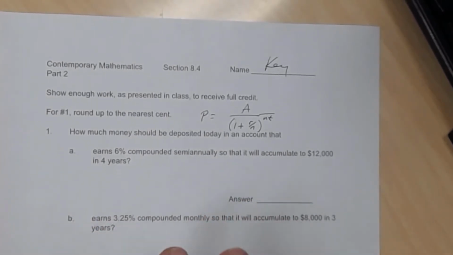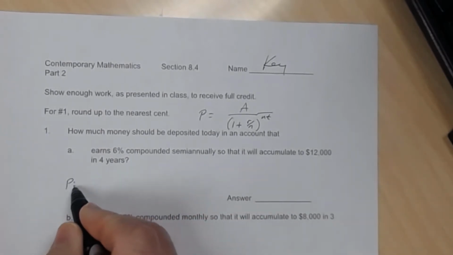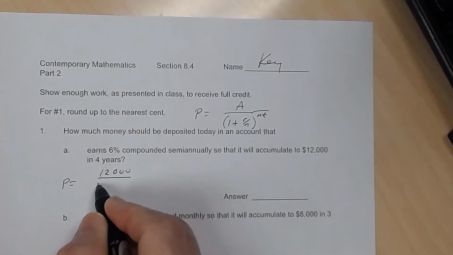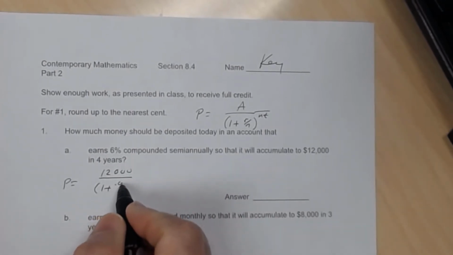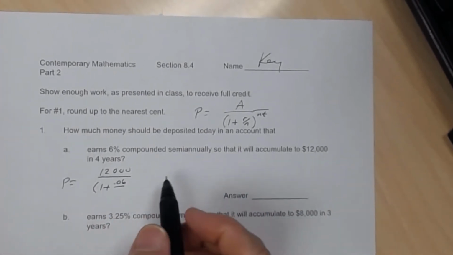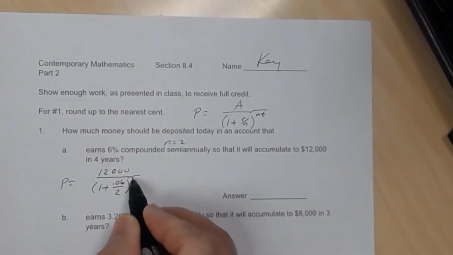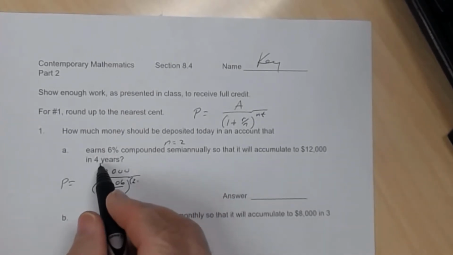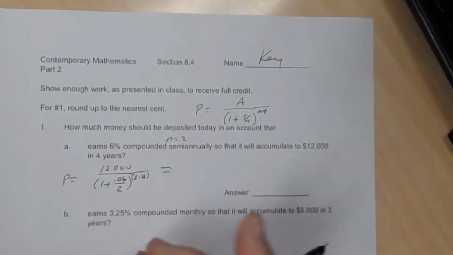And then what I wanted you to do, as we did in class, was you would say, okay, so P equals, and then you put A, which is $12,000, that's how much you want to end up with, divided by 1 plus the rate, which is 6%. Again, you must write that as a decimal, 0.06, divided by N. N is the number of times being compounded per year, so semi-annually means N is 2. All raised, I'm going to put that in parentheses, N times T. So that's 2 times, and then T is the time, so that's 4 years, and T must be in years. And then just use your calculator and you're done with that.